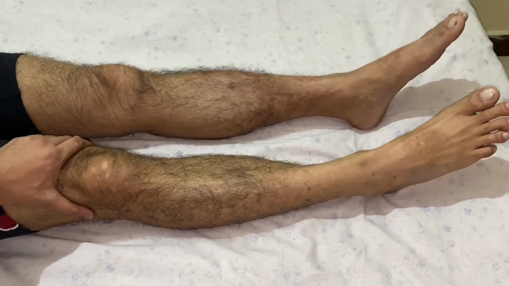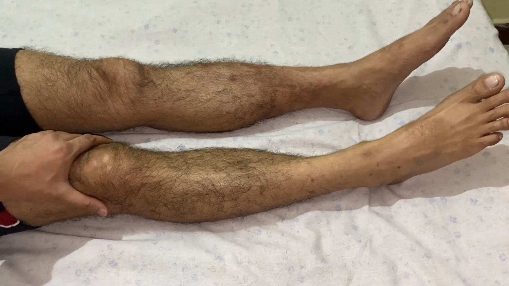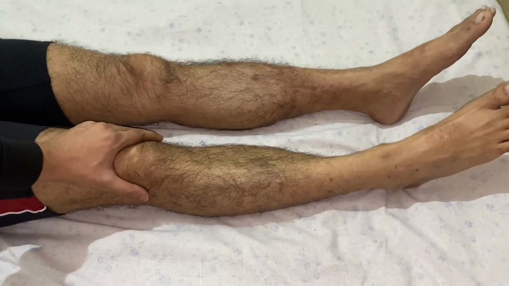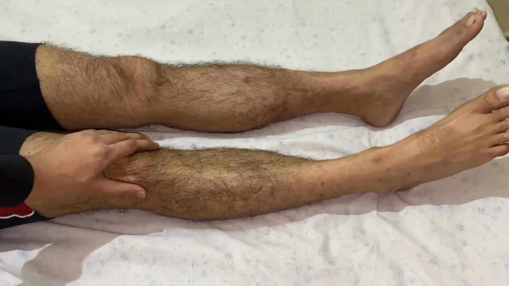Continue your palpation along the sides of the patella. Note any tenderness or increased warmth. Check 3 other bursae for bogginess or swelling.